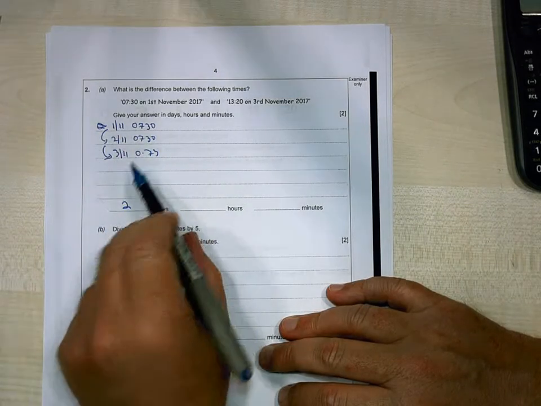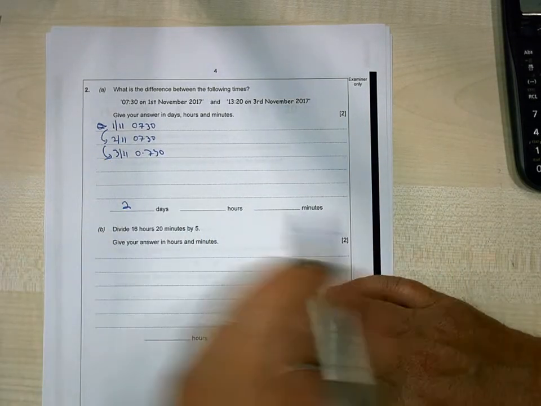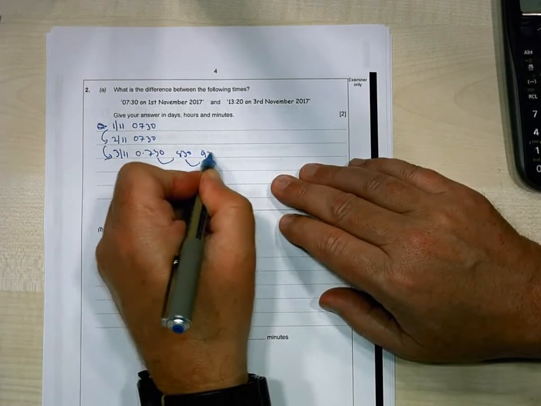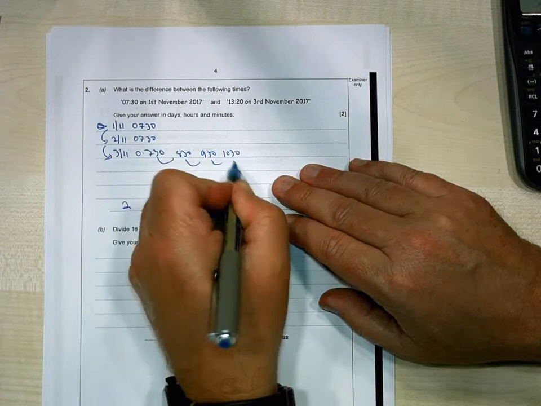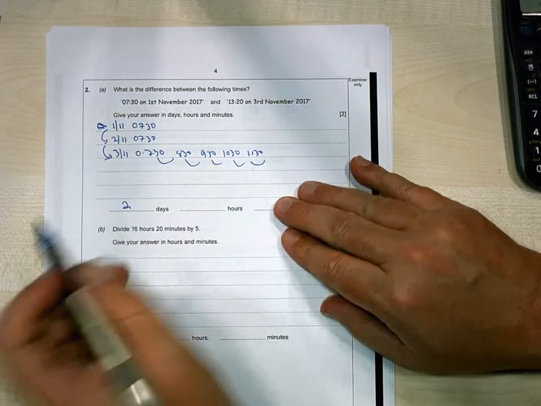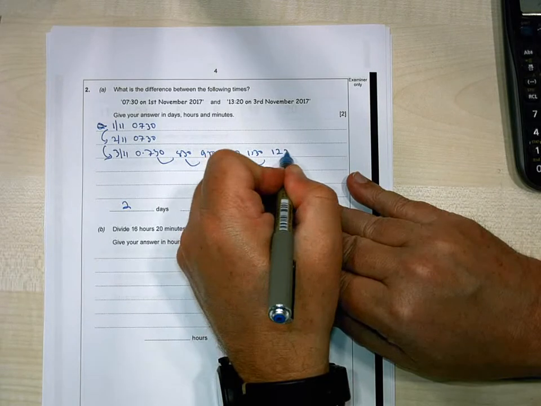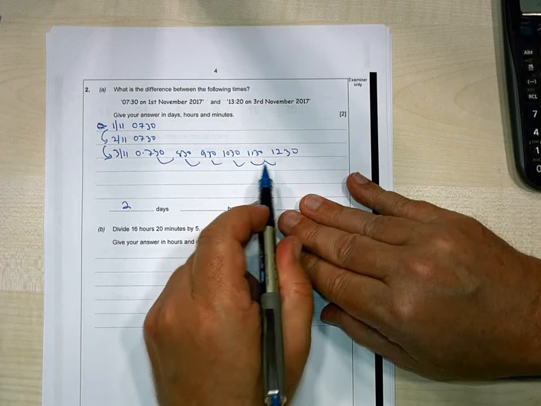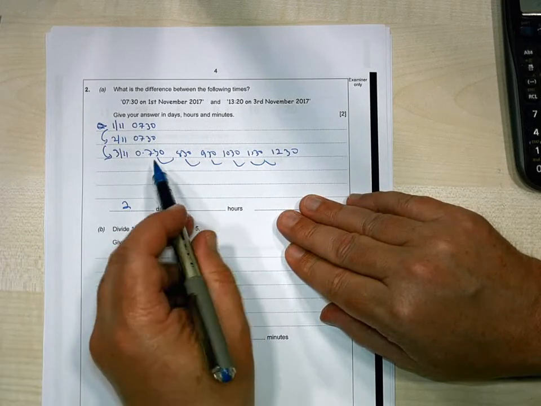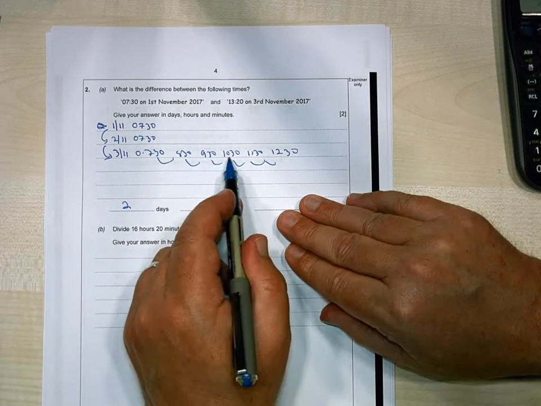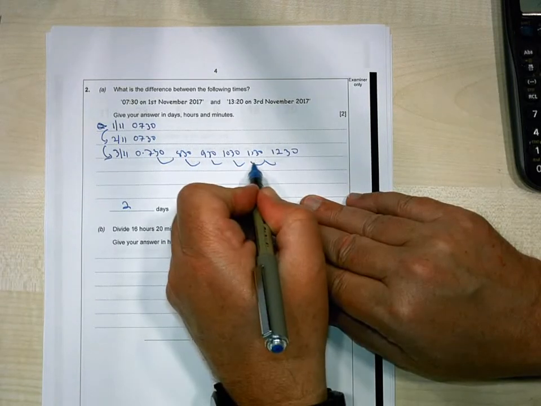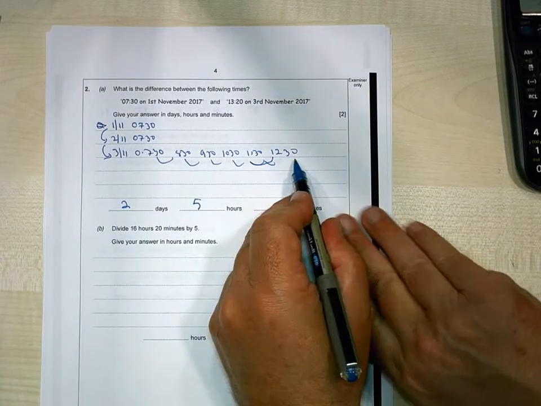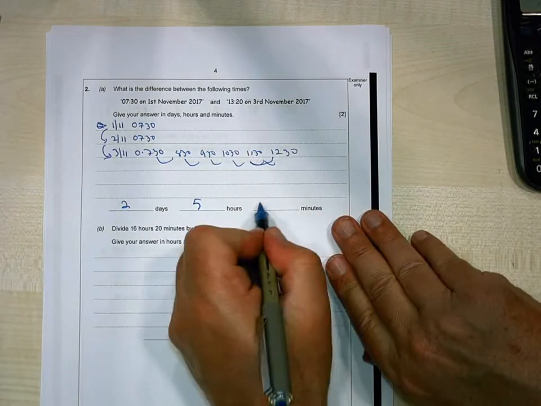and then we're going to jump from 7:30 to 8:30 to 9:30 to 10:30 to 11:30, 12:30. So that's 1, 2, 3, 4, 5, 6 hours. Hang on, gone wrong there. 1 hour, 2 hours, 3 hours, 4 hours, 5 hours. And then from 12:30 until 1:20 is another 50 minutes.